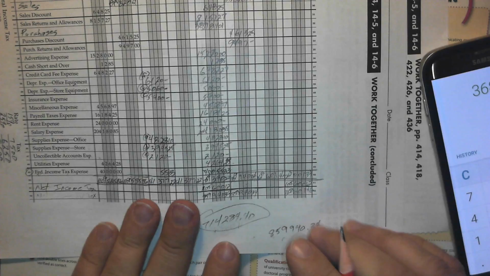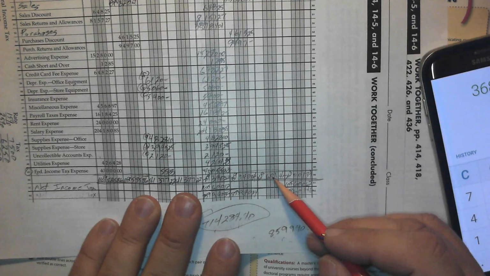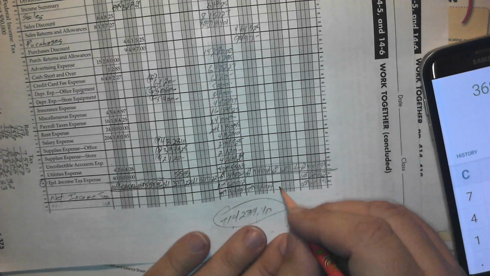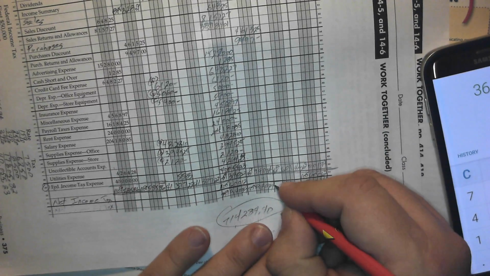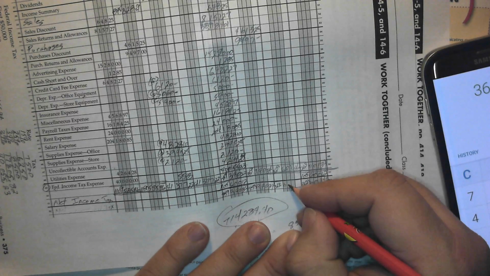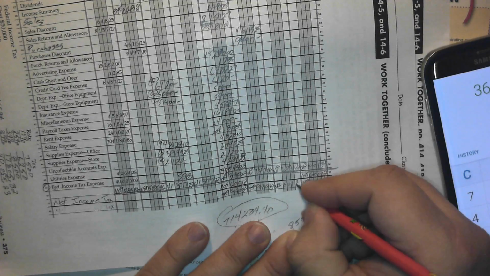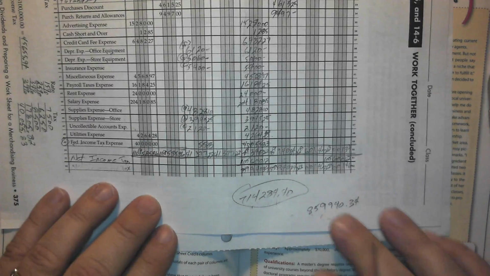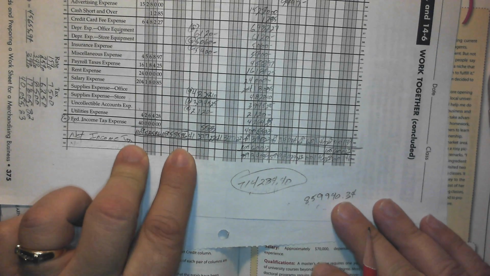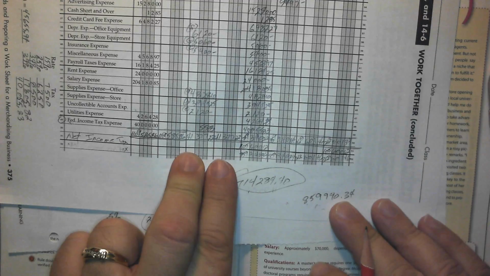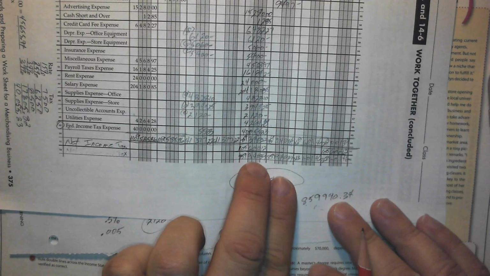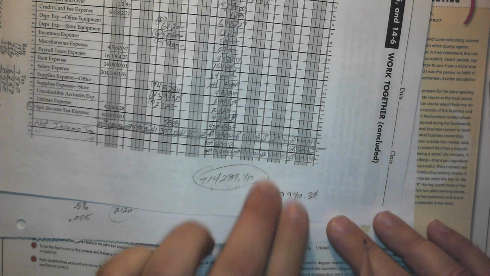So we'll bring this down because this is the final grand total. 368,601.46. So we've got these two columns match, these two columns match, these two columns match, and these two columns match.